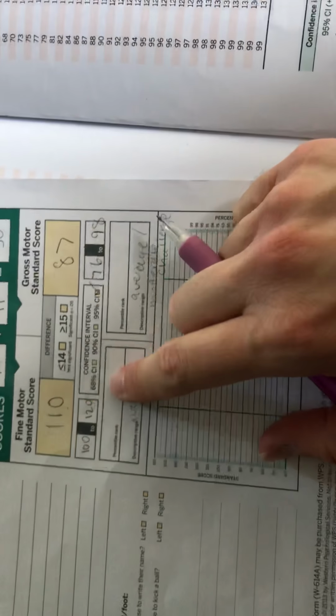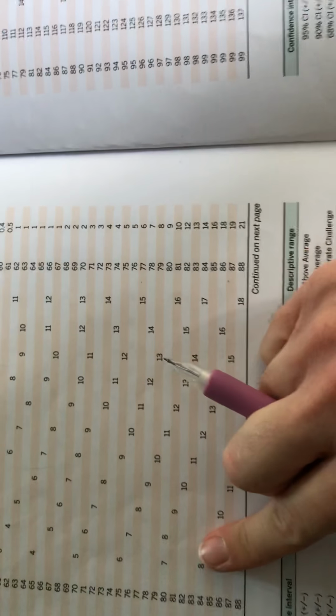Okay, and the last thing to mention is the percentile rank, and that is listed with the standard score.